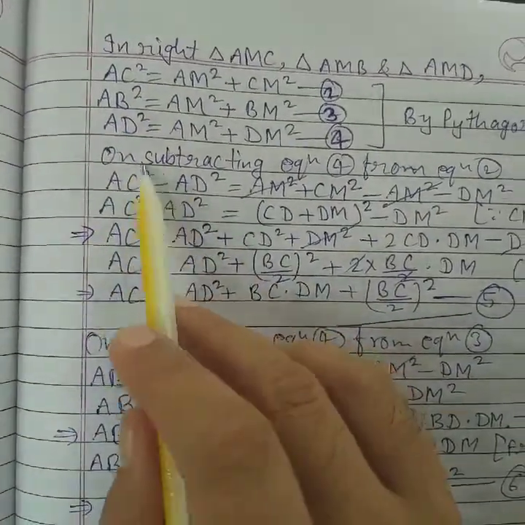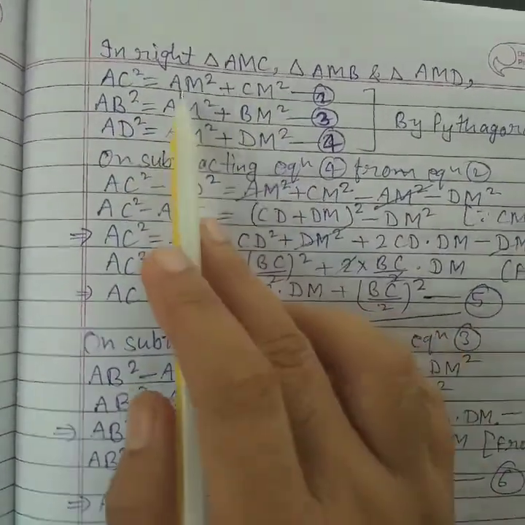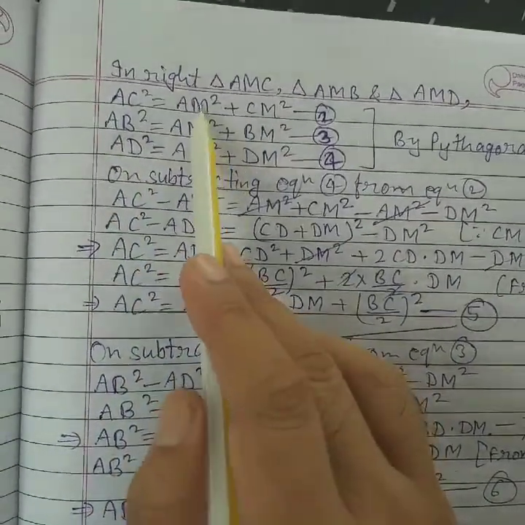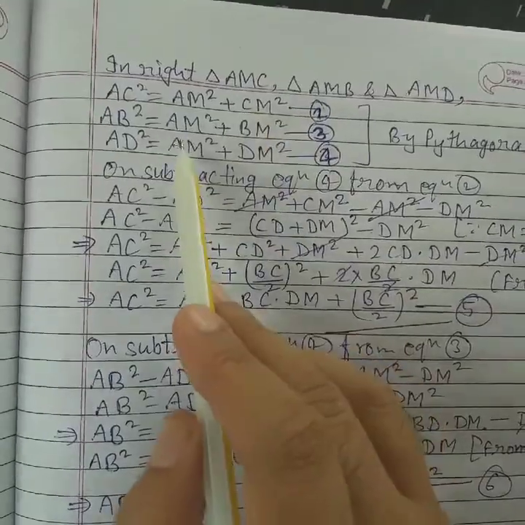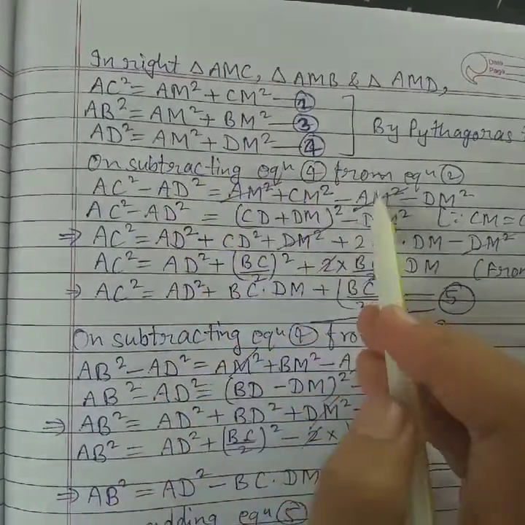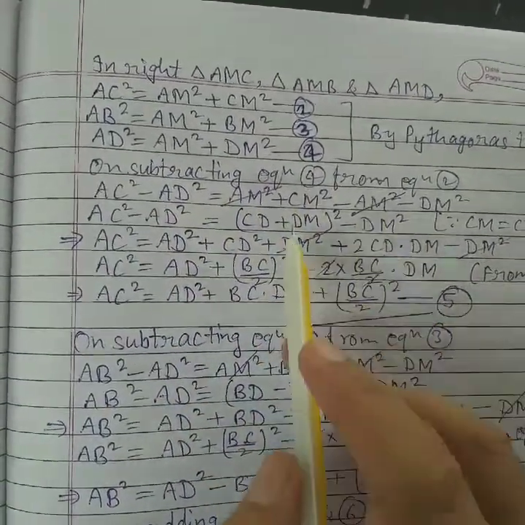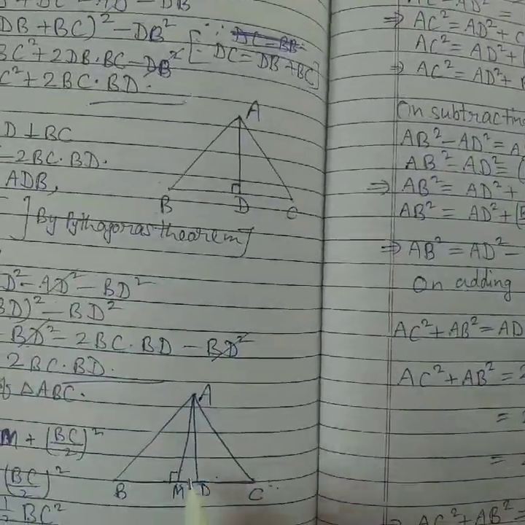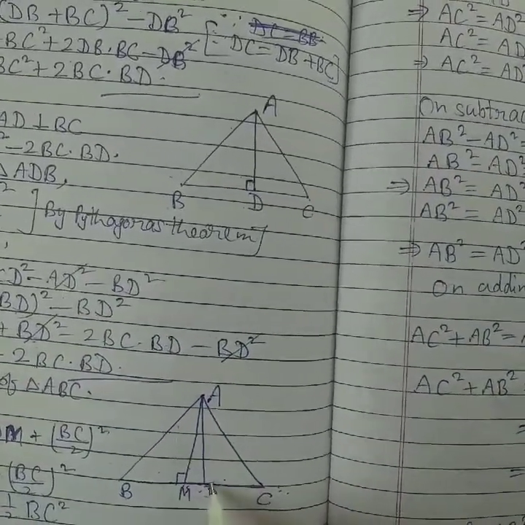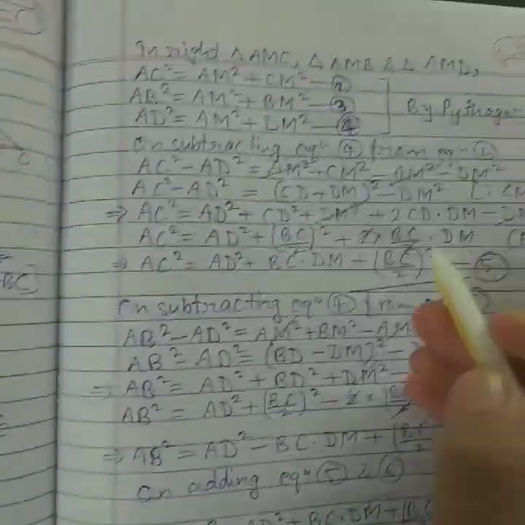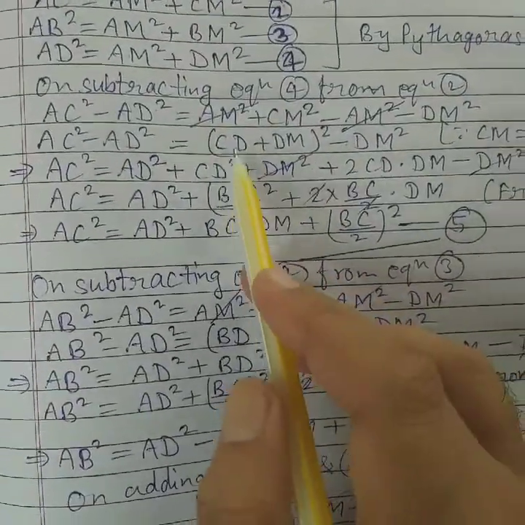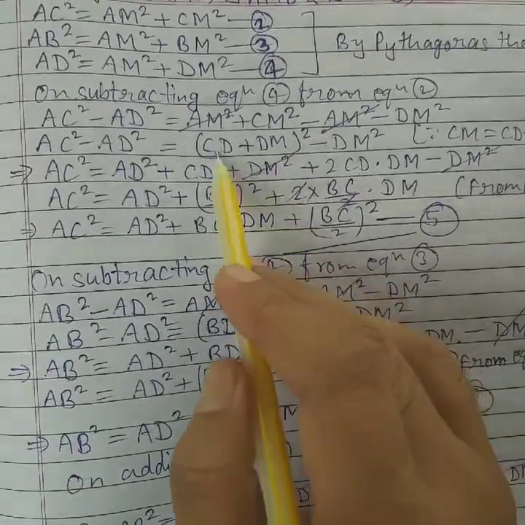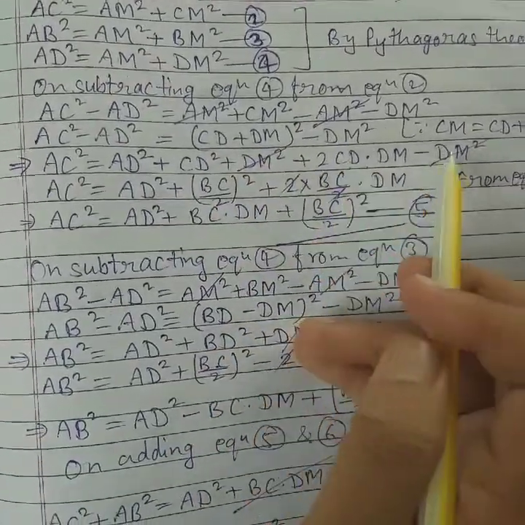Now in the first part we have to prove AC square only. So we are subtracting equation 4 from equation 2. So AC square minus AD square equals AM square plus CM square minus AM square minus DM square. Now here AM square is cancelled. Now for CM square we can write CD plus DM. See, this distance CM, we can write it as CD plus DM. Now use the whole square. So (A plus B) whole square, that is A square, so it is CD square plus DM square plus 2CD into DM and minus DM square.